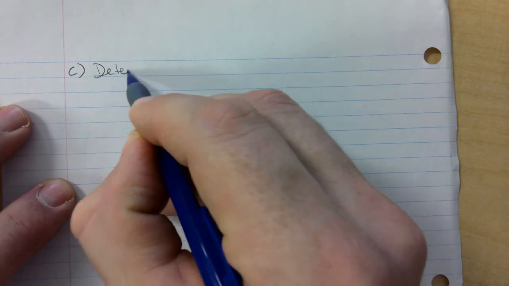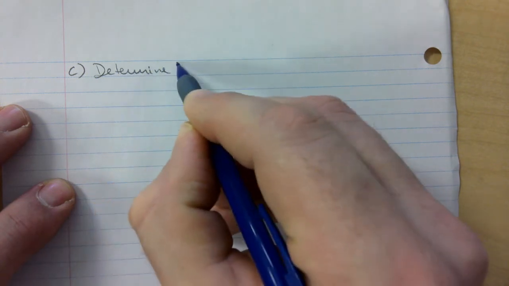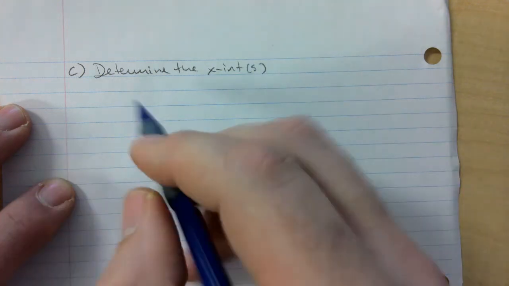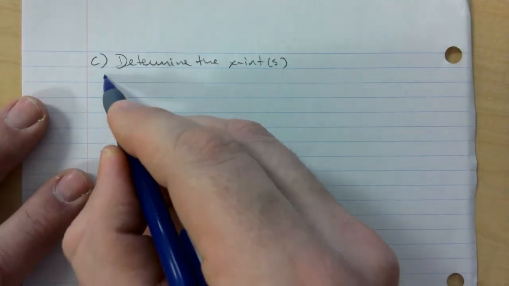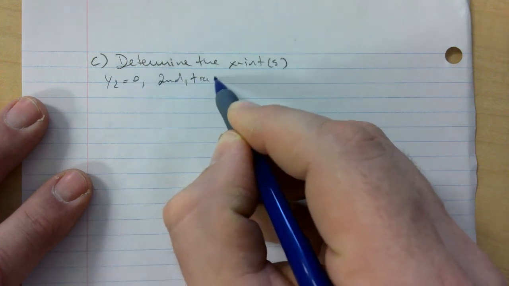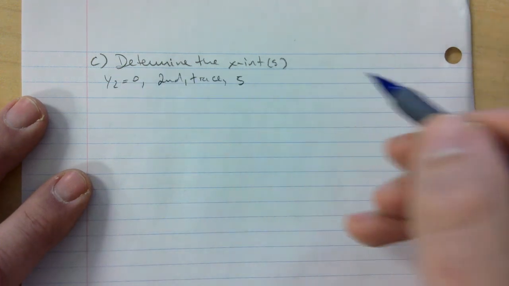C, determine the x-intercepts. And there we'll just set y2 equal to 0, second trace, 5.